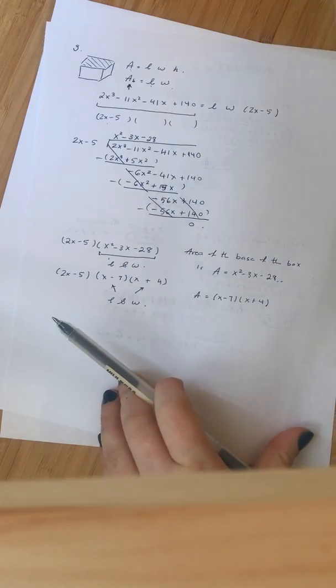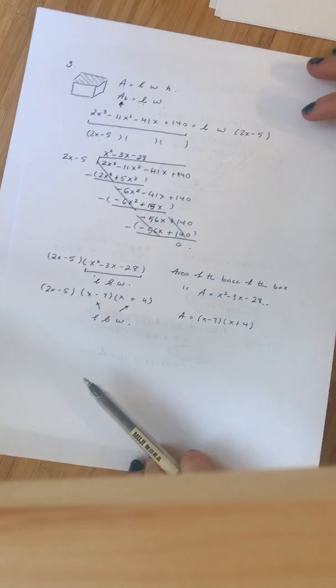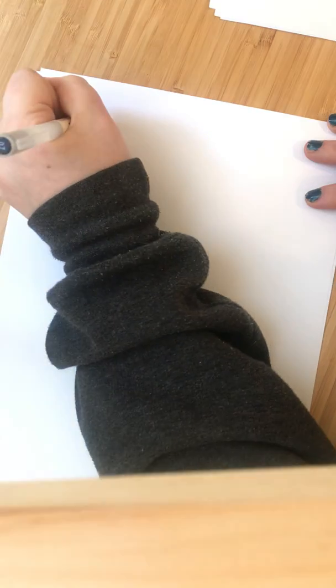Okay, and this was a bonus question, so I think it was a bonus 3 marks if you didn't get it. Don't worry too much about that. And let's move on to question 4.